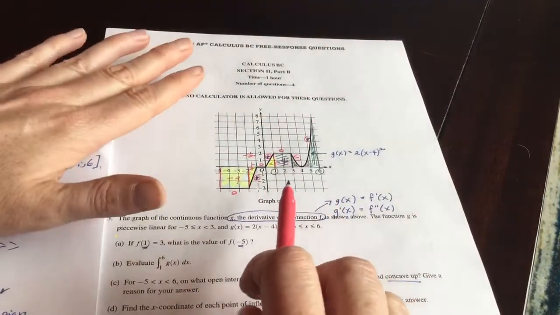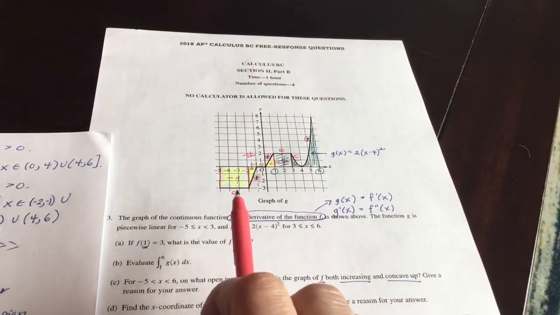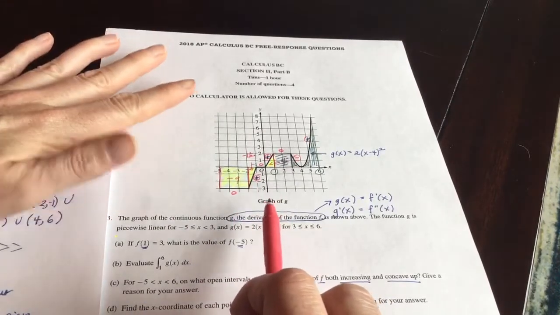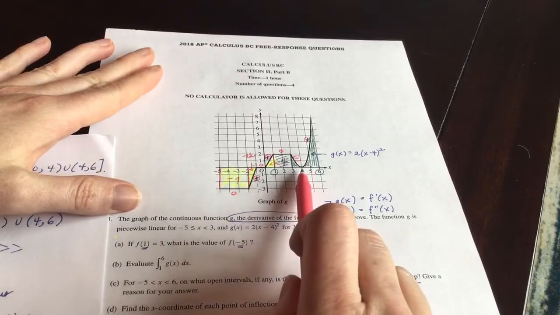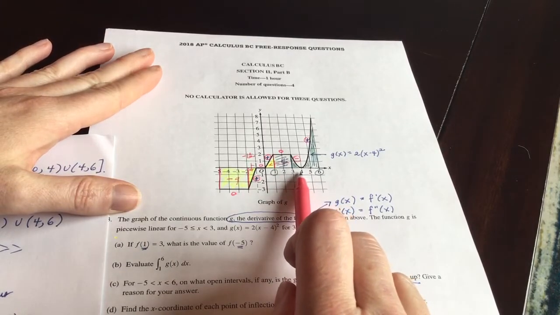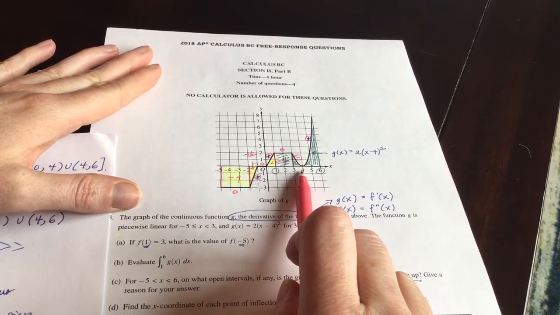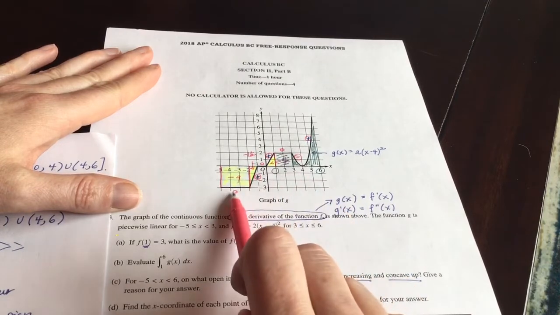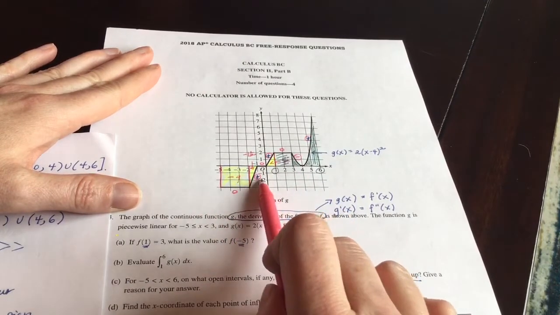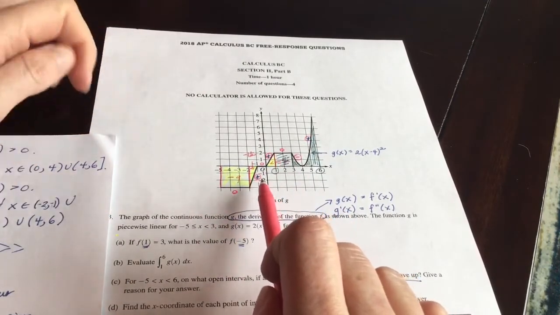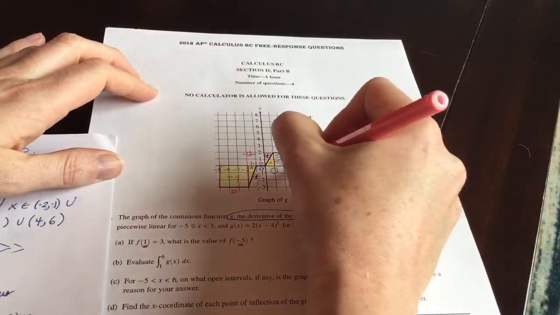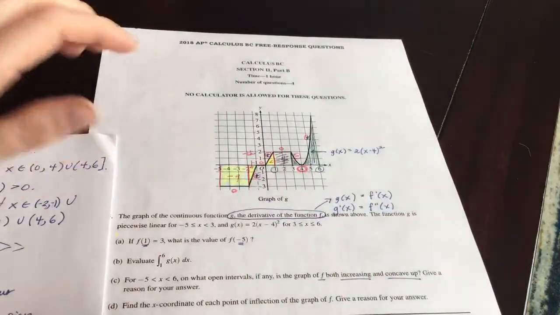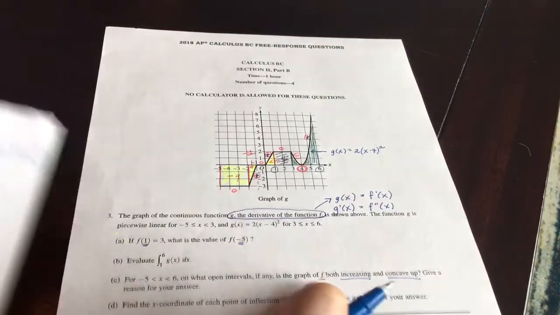So the only x value where g prime, aka f double prime, changes sign would be right here at 4. The other places you don't have a change in sign, going from 0 to positive is not a change in sign, for example. So we'd end up with just 4 being your only inflection point.